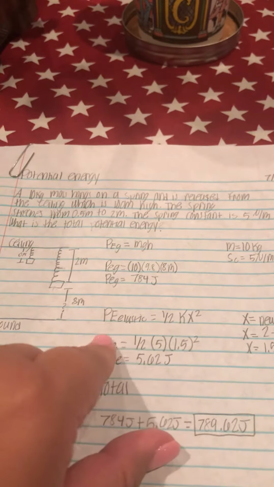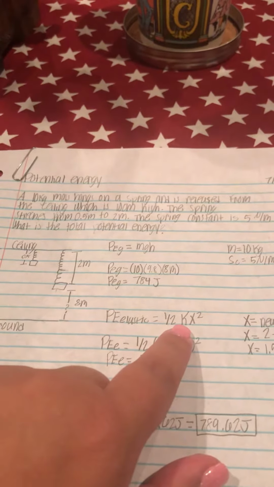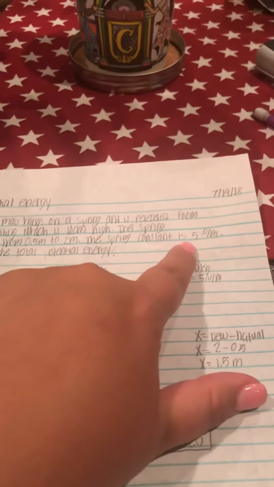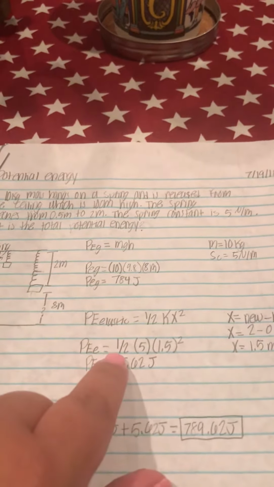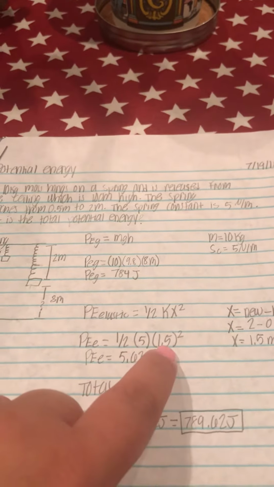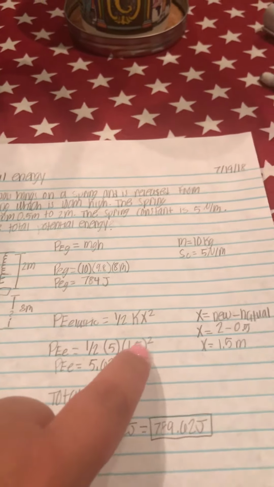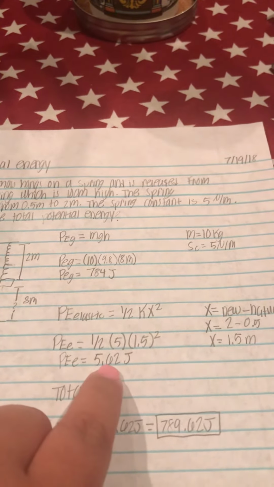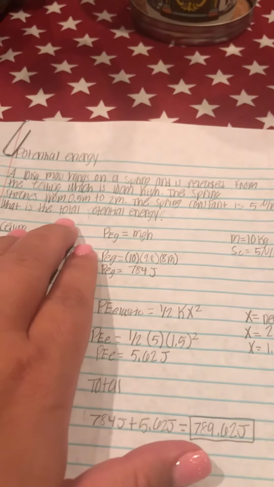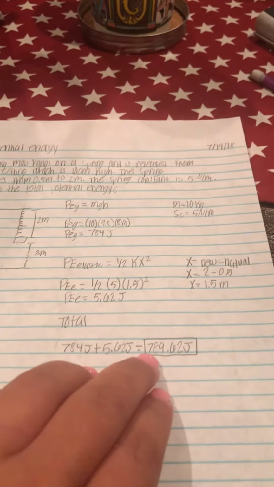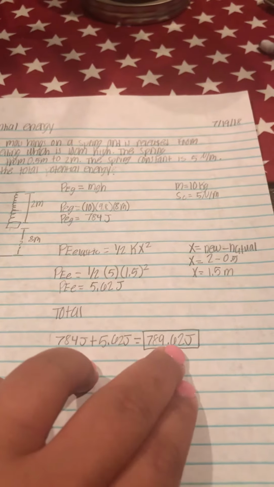So then we take the constant, k, which is 5. So we take 1/2 times 5 times 1.5 squared, which gives us a potential energy elastic of 5.62 joules. And they want the total though. So we need to take the two and add them together, and it gives us 789.62 joules.